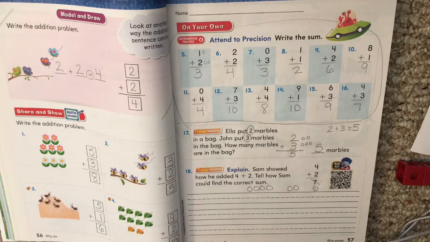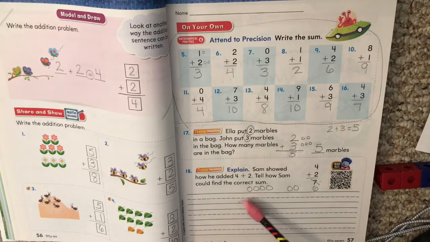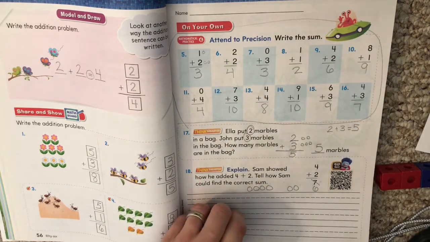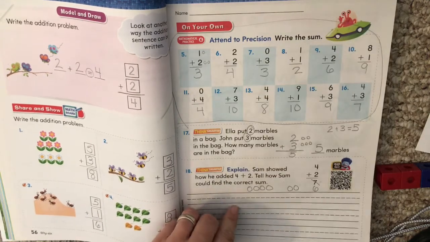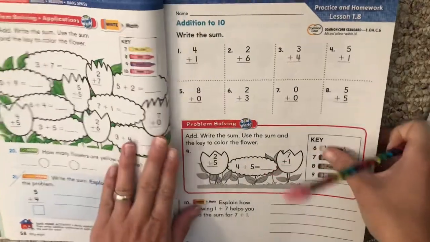Okay, so what we could tell Sam was draw circles to match your numbers and count them, because that's the strategy we've been working on for all of our problems. All right, if you need to pause, you can do that. If not, we're going to turn the page.